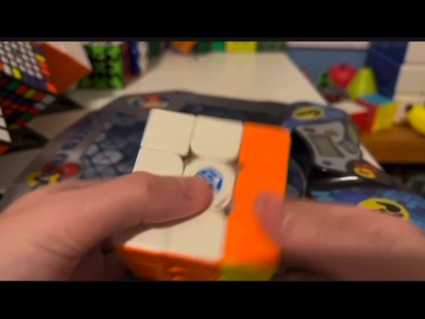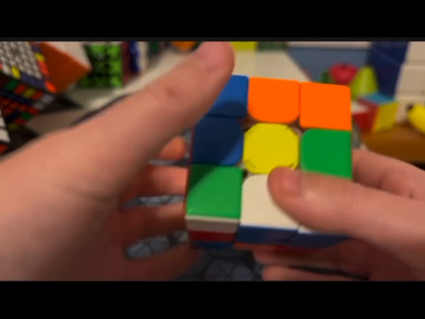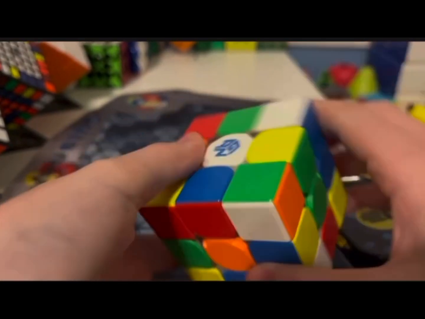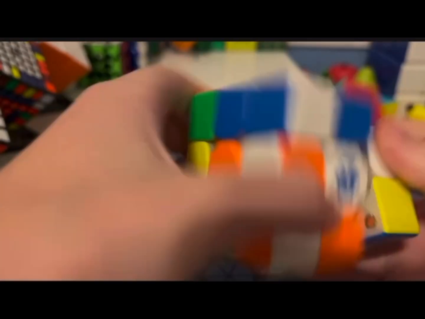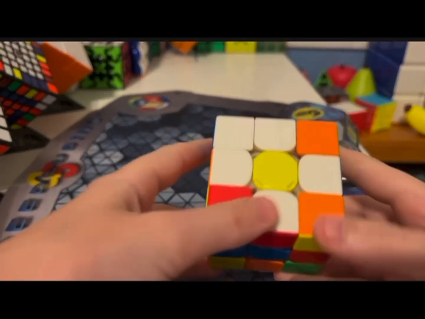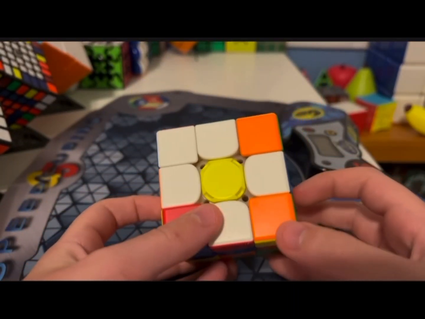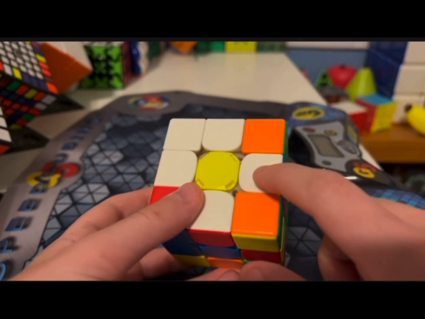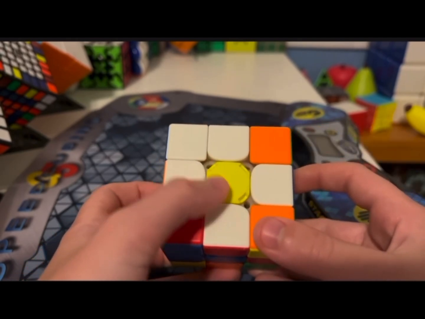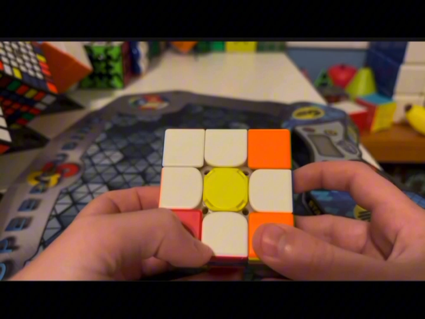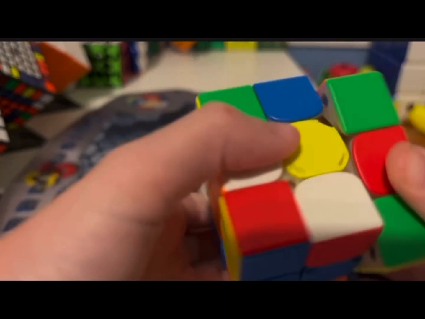All right, so go ahead and scramble your cube if you have not already. All right, so our first step is called the daisy step, and we want to match all of our edge pieces with white on them to our yellow centerpiece. I'm going to show you how to do it.